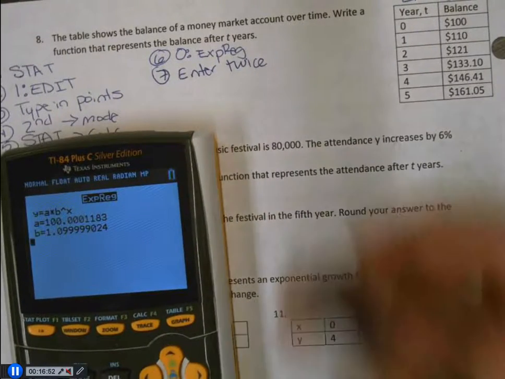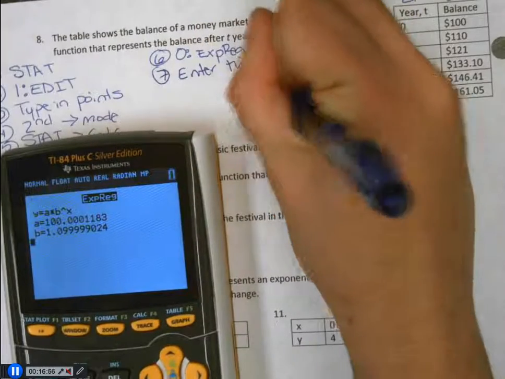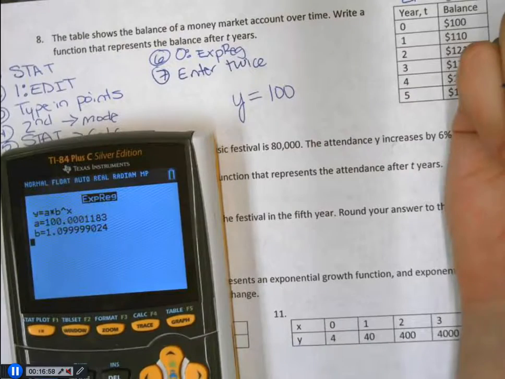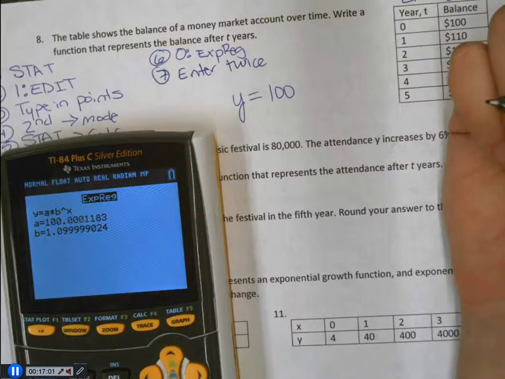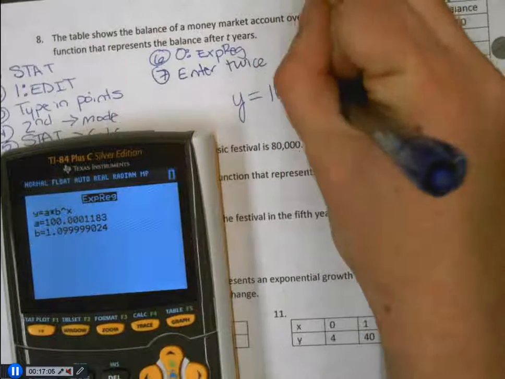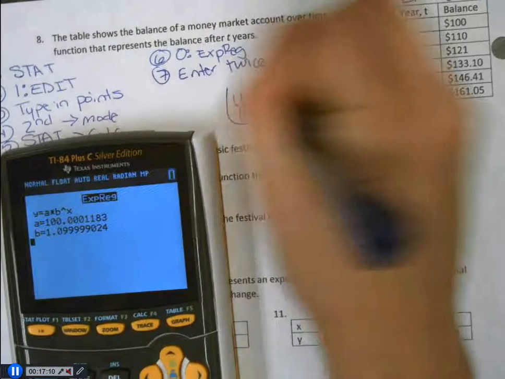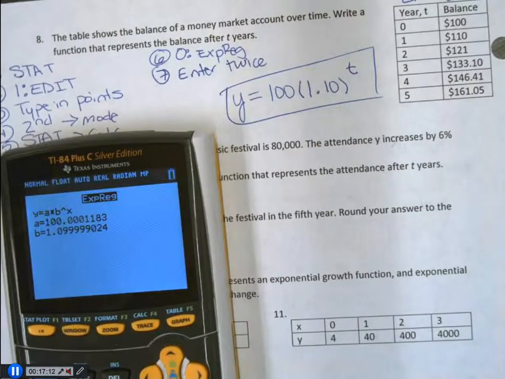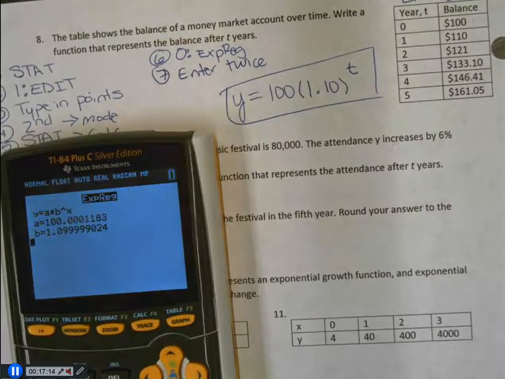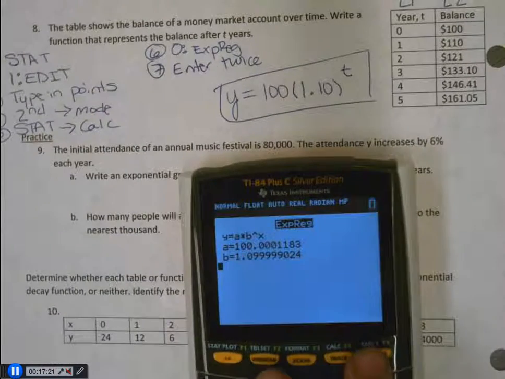So what I do is I'm going to write y equals, I'm just going to round to 100 because that's pretty close to 100, right? The 100.000. And then my number inside the parentheses is going to be 1.10 because I'm going to round that up to 2 decimal places. Questions here? So I'll move the calculator so it's not covering the steps. Questions?